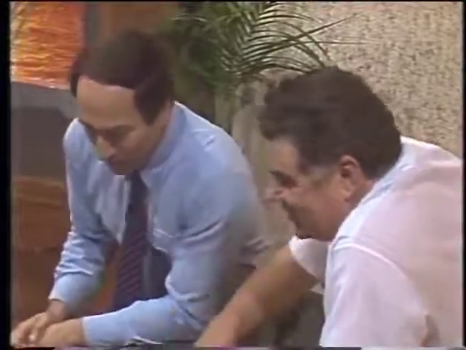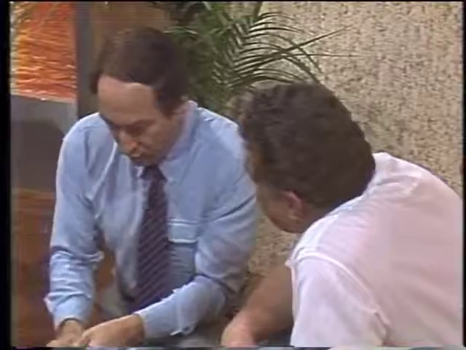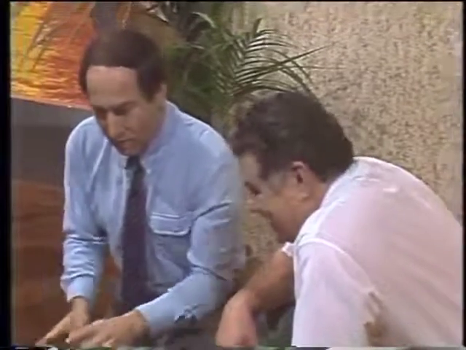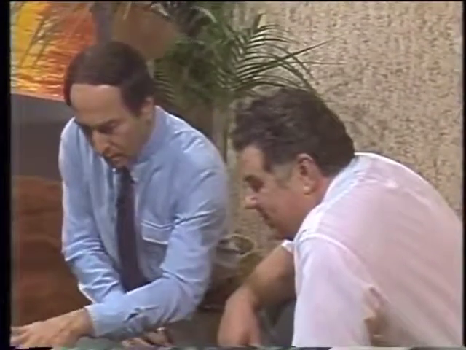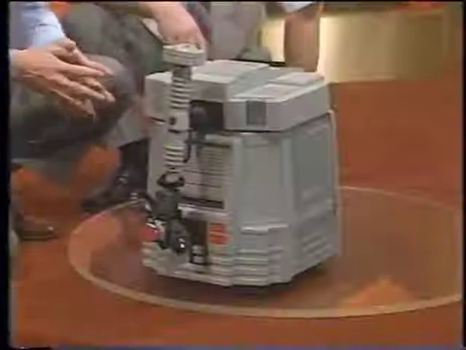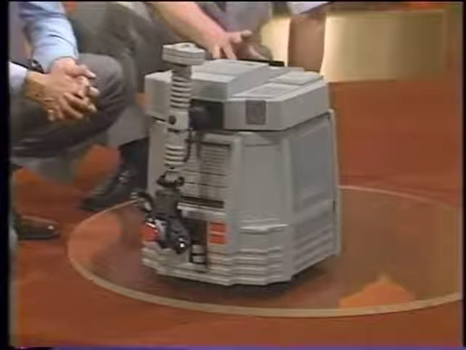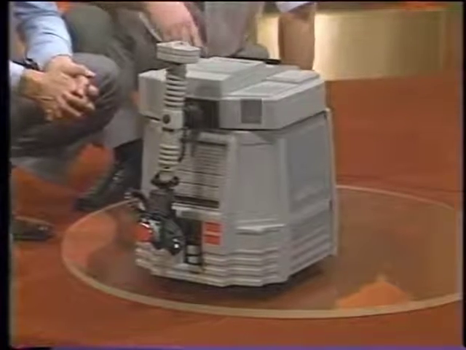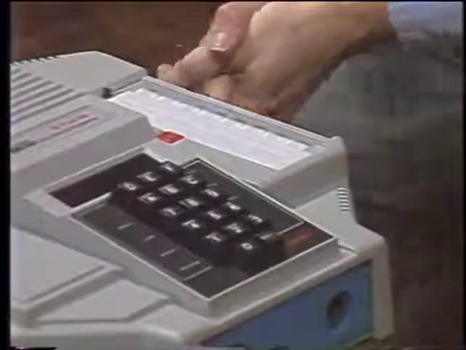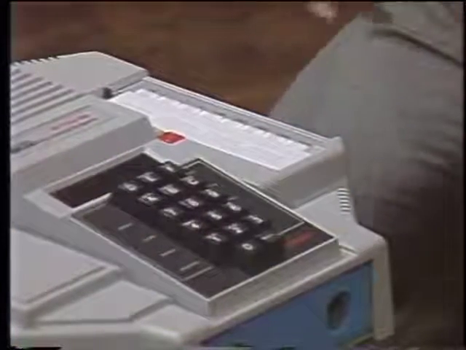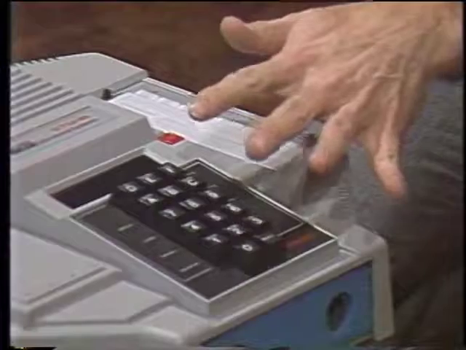I'll stop him now. George, before we take his clothes off and see what's inside him, tell me, I see there's a keyboard and an LED display here. What do you do with that? Yes, this is used for data entry, Stu, and the LED display is to tell you where your information is stored within the microprocessor. So you can program him through this keyboard.